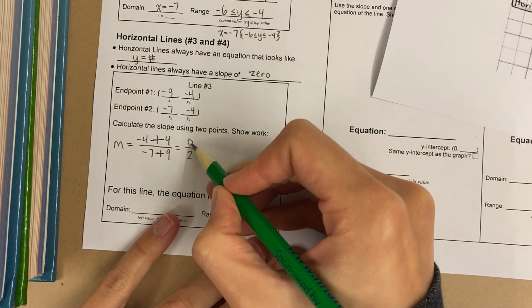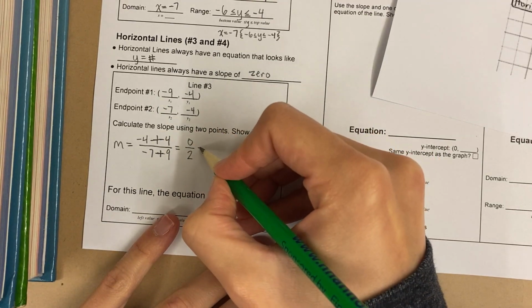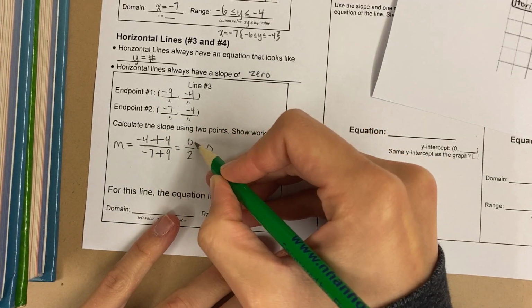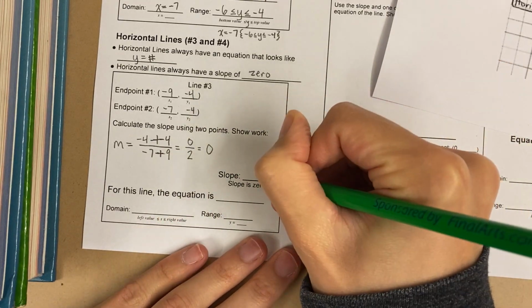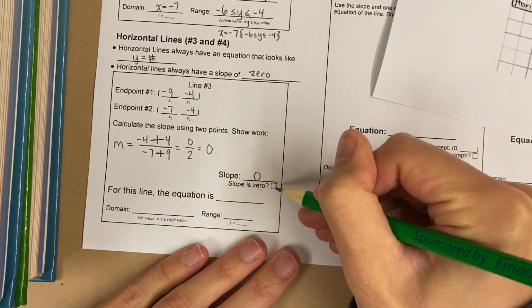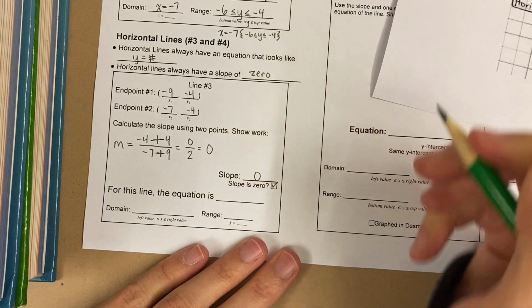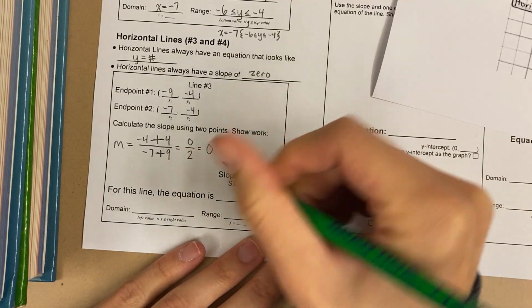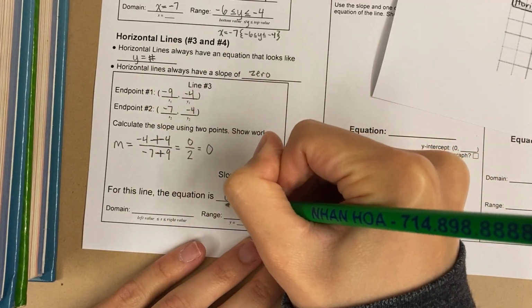Okay, now notice this is 0 divided by 2. 0 divided by 2, that's 0. I have 0 cookies, I'm sharing it with 2 people. So my slope is 0. I knew it was going to be 0 because it was a horizontal line, so yep, it sure is. And for this line, I know it's going to be y equals.